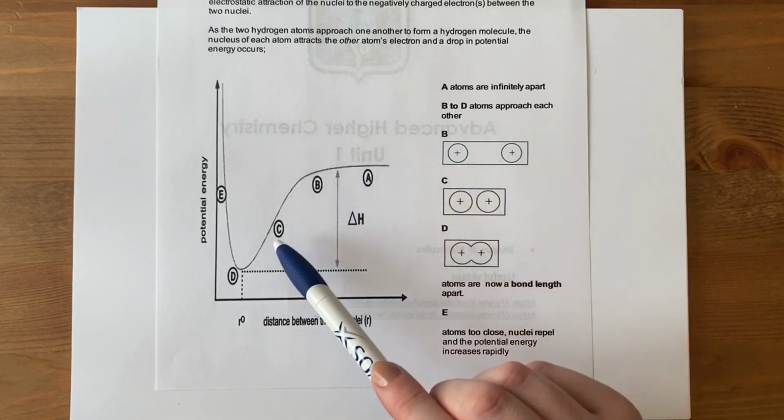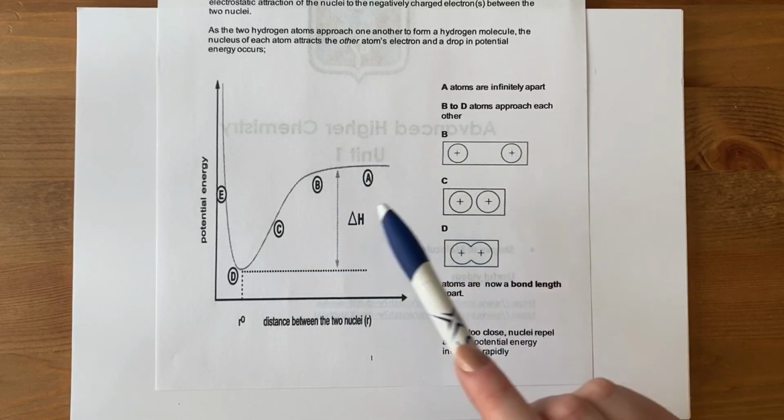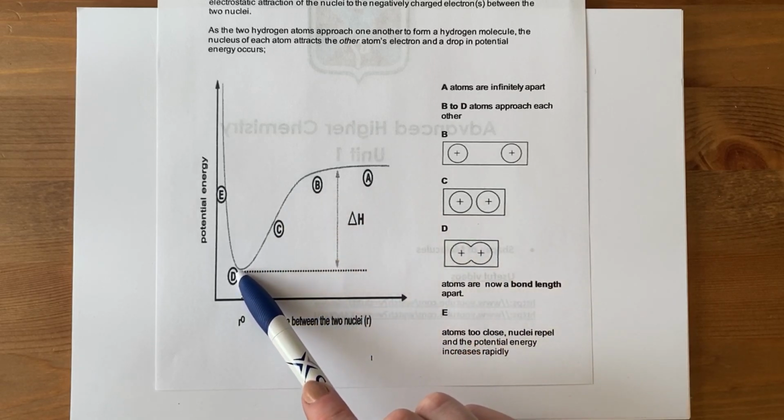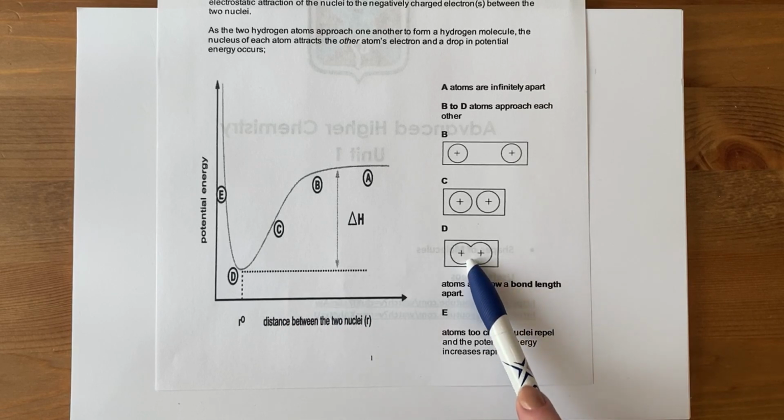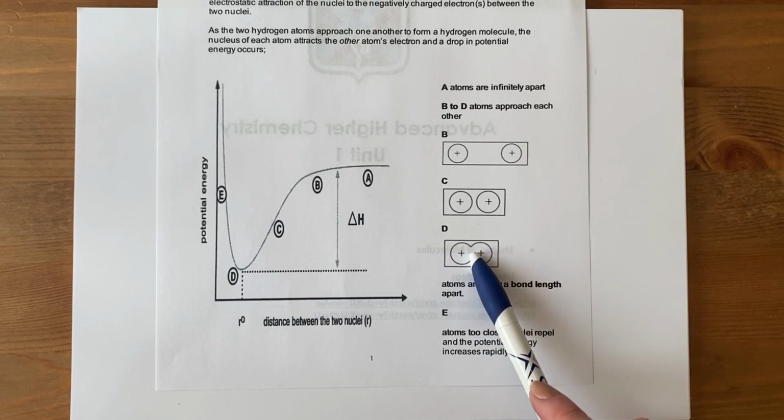So we come through here, and as we get to C, we're getting much closer together. This is dropping down, and then we get into this trough here, and this is our bond length apart. This is where essentially our atoms are held together in what would be a covalent bond in this case. So we're overlapping, if you look here, the outer shell of the two nuclei, and our electrons would be sitting in the middle.